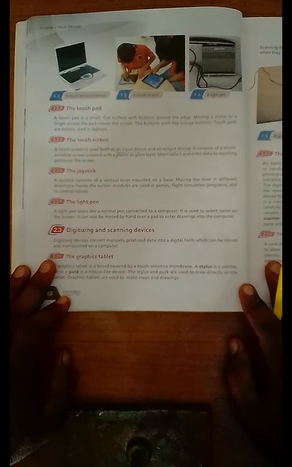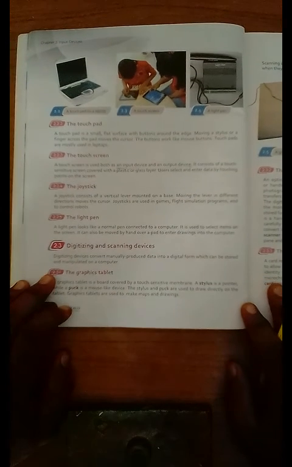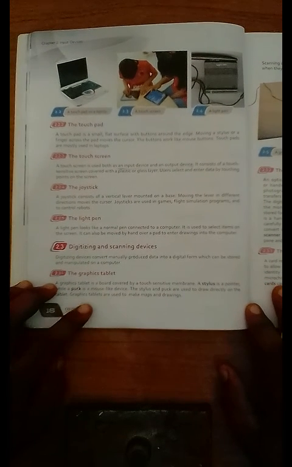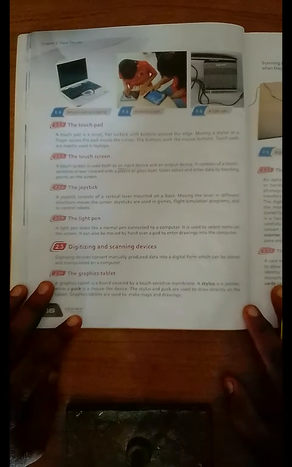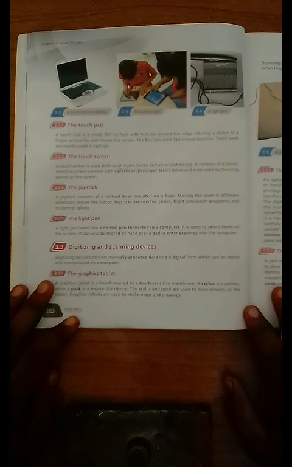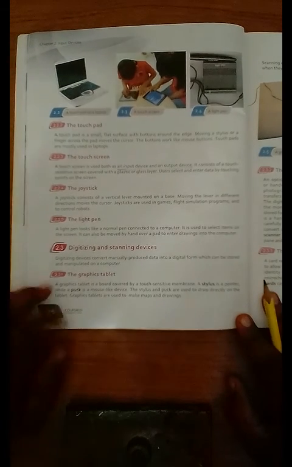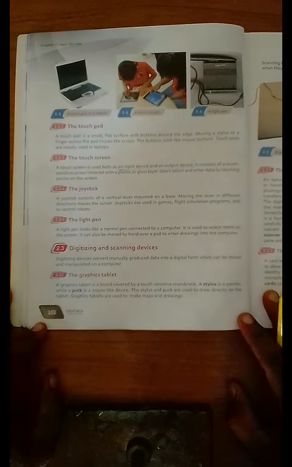Dear students, the topic that we have discussed is based on pointing devices. One of them, the mouse, we discussed in the previous lecture, and the remaining ones are the subtopics based on pointing devices that we have discussed here.